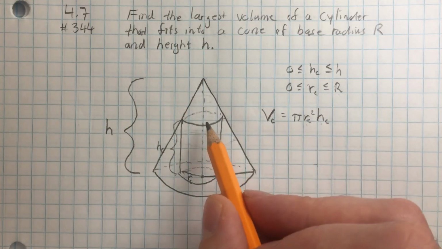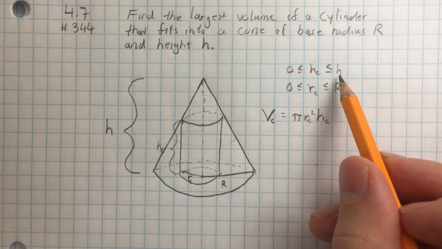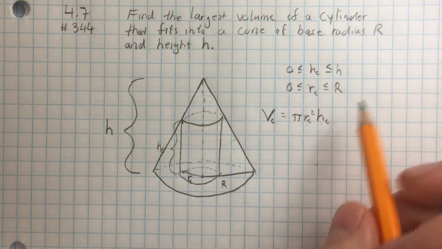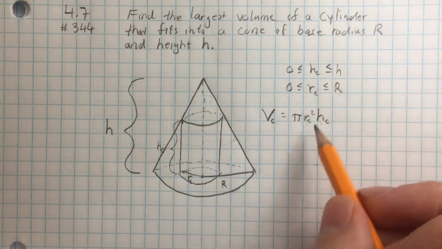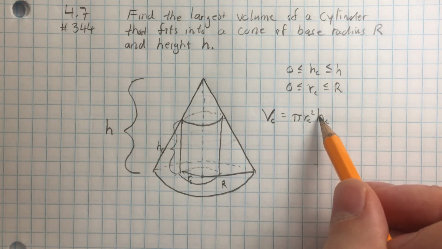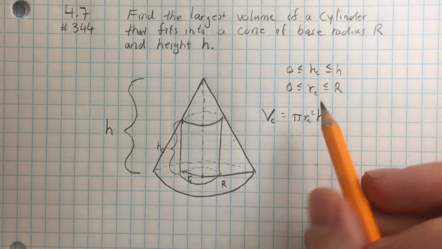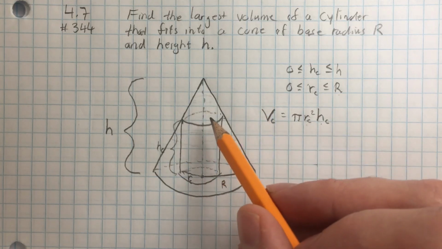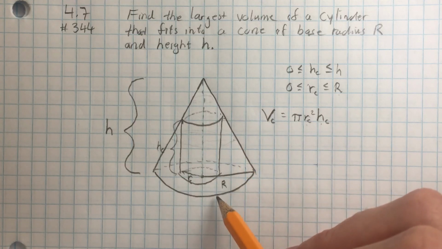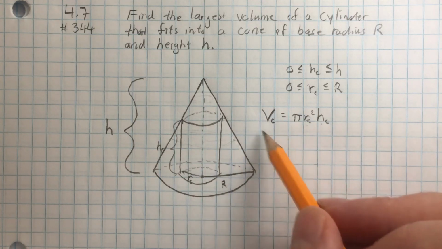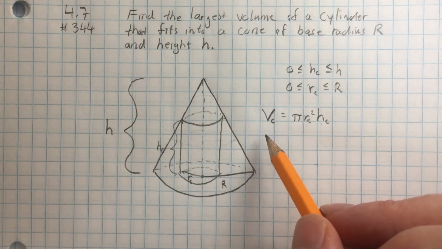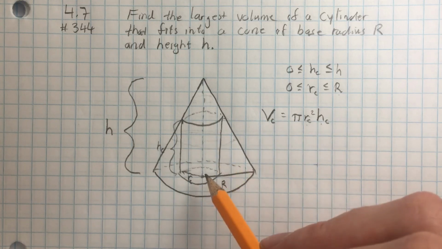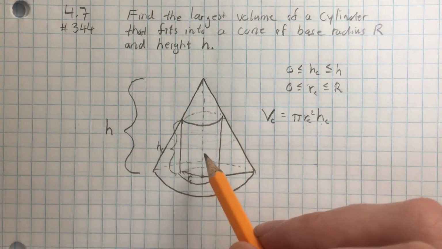So therefore, at that extent, height becomes maximal at the height of the cone, but yet the radius of the cylinder becomes 0, and again you have a product of 0. So therefore, at the two extremes, where the cylinder is as tall as possible and as short as possible, the volume is 0. So therefore, we anticipate that probably somewhere in between, there will be a maximal volume for the cylinder at some intermediate place inside the cone.